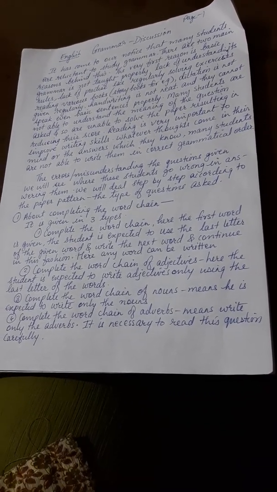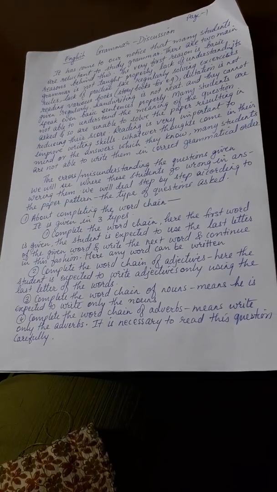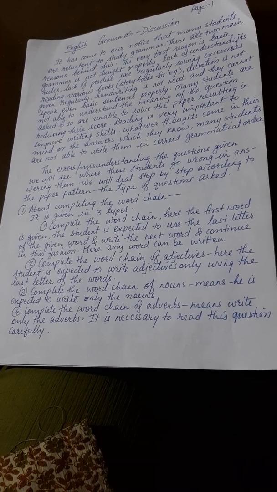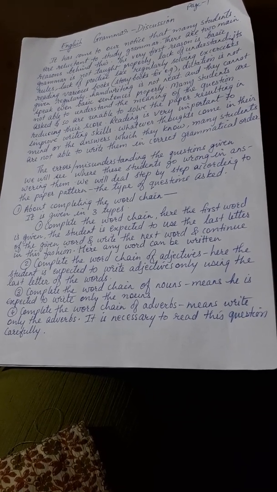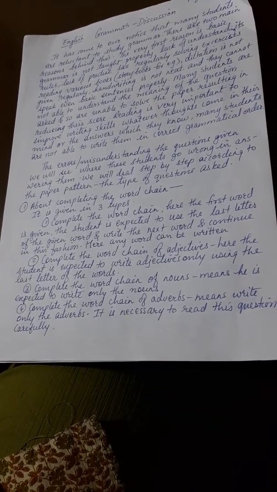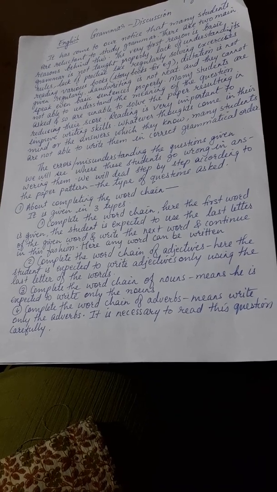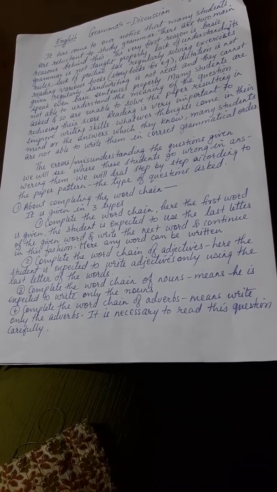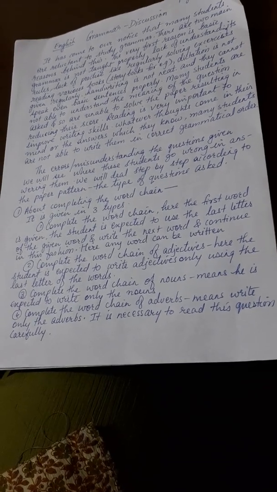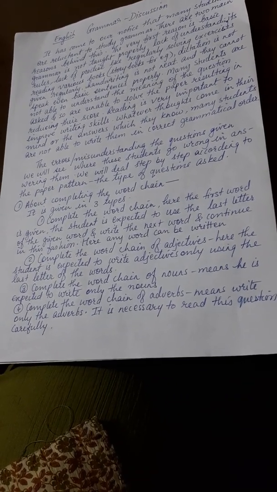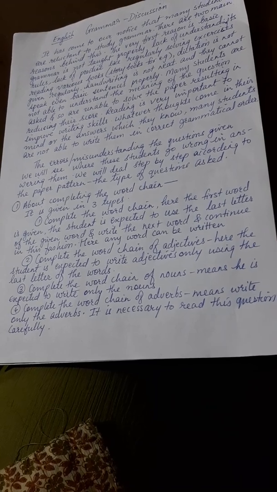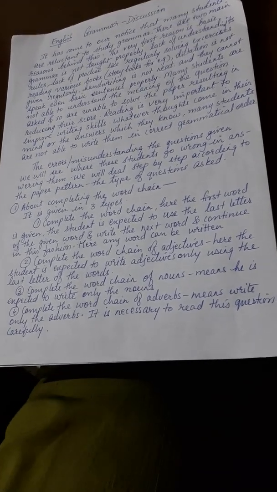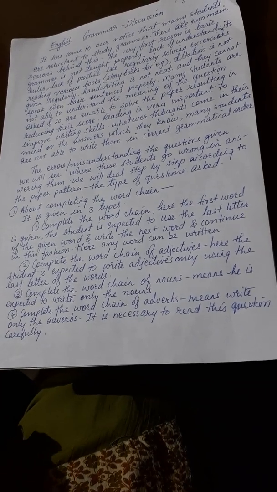First, about completing the word chain. It is given in three types. First one, complete the word chain. Here the first word is given. The student is expected to use the last letter of the given word and write the next word and continue in this fashion. Here any word can be written because it is not given whether you have to complete the word chain of adjectives or nouns. It is just a word chain, which means you can write any word.